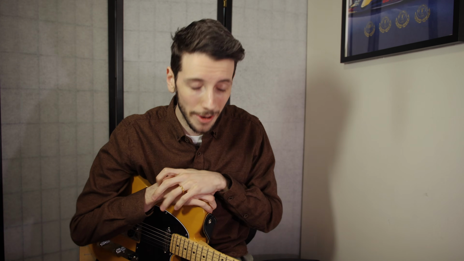The big complaint sometimes about modeling technology is that you can't get the amp-in-a-room feel, because they are recreating, obviously, a mic'd guitar cabinet. So you're hearing what you hear from a mic'd guitar amp or a mic'd cabinet rather than the thing itself.